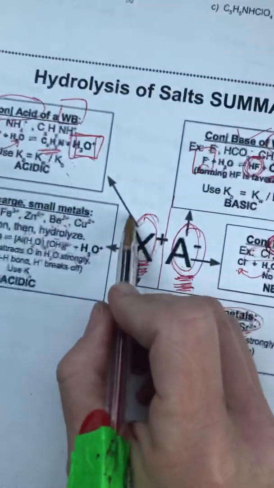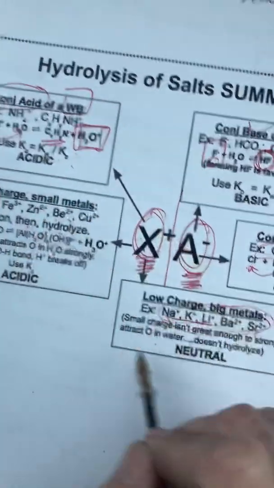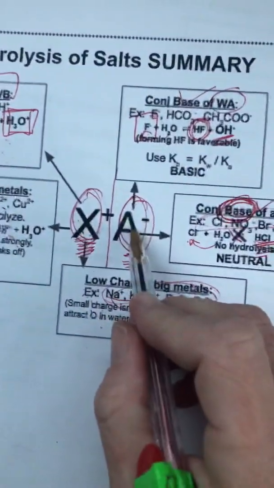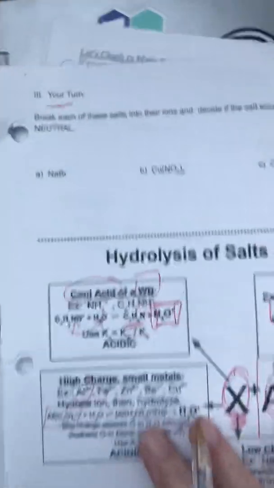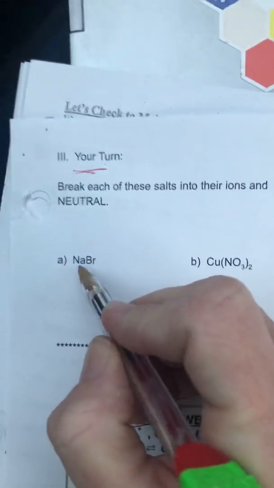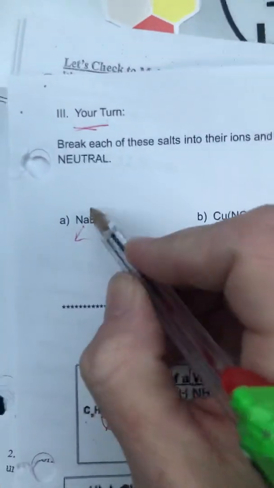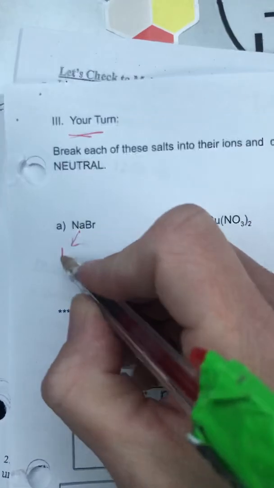If you're a cation, you're either acidic or neutral. If you're an anion, you're either basic or neutral. And that's it. It's that simple. So now when we look at these examples, like NaBr, Na is one of the alkali metals, so that's going to be neutral.